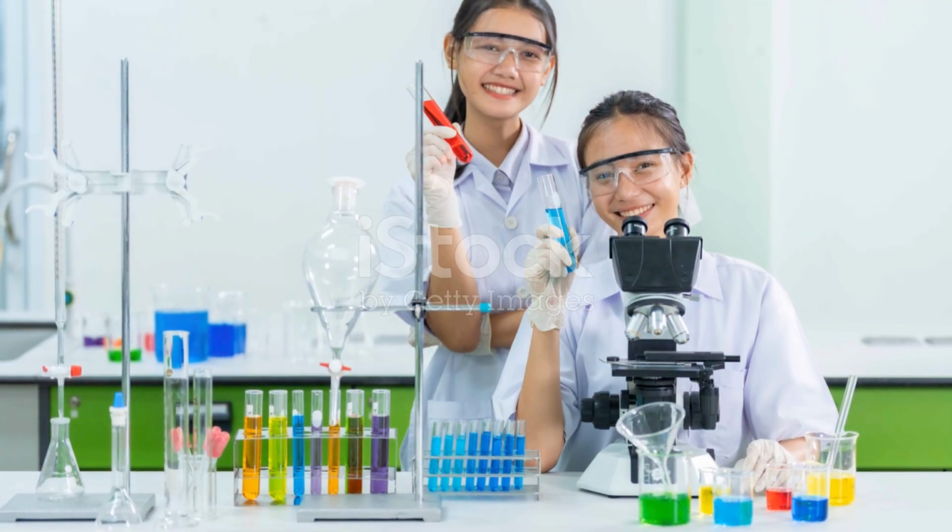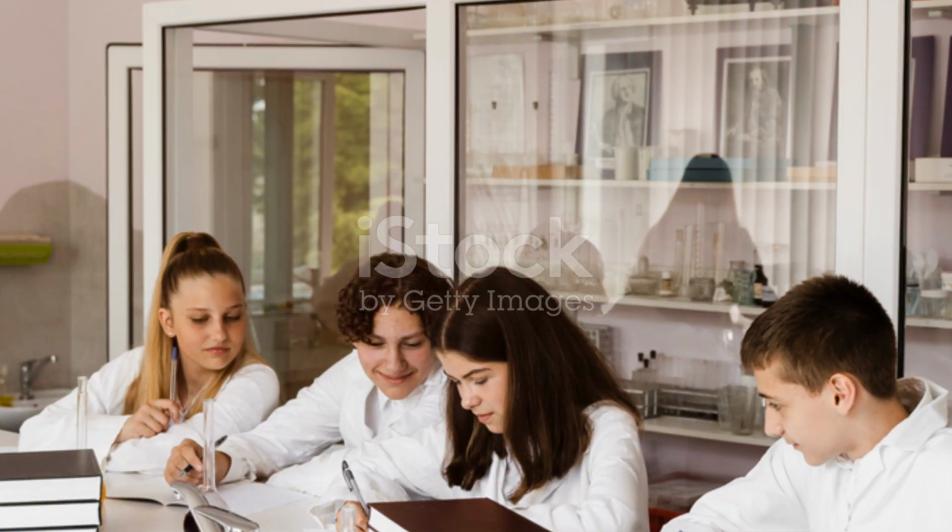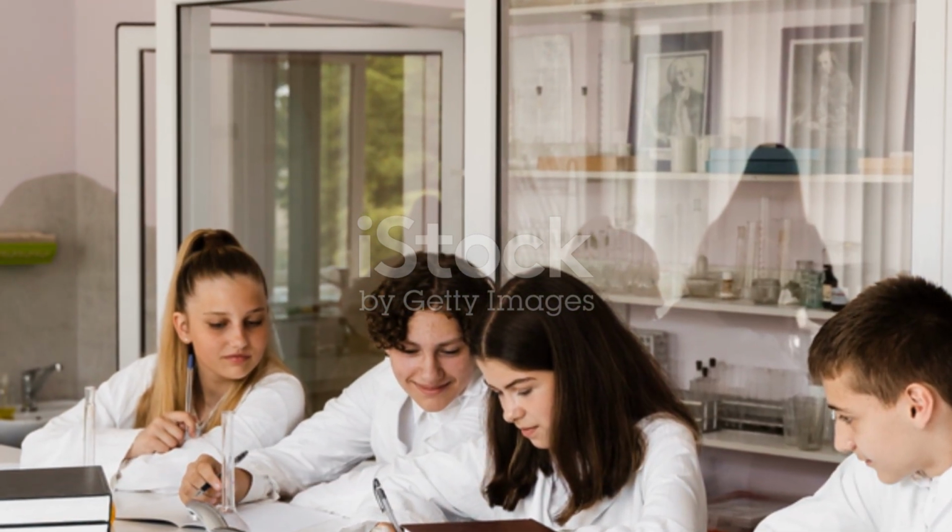By mastering the periodic table, you'll be well equipped to tackle the JEE 2025 chemistry section with confidence. Good luck, science explorers.